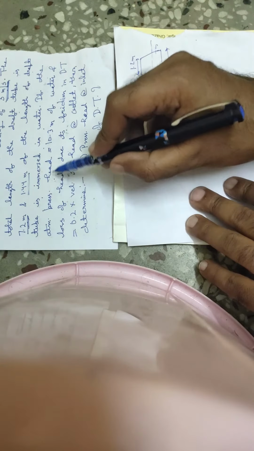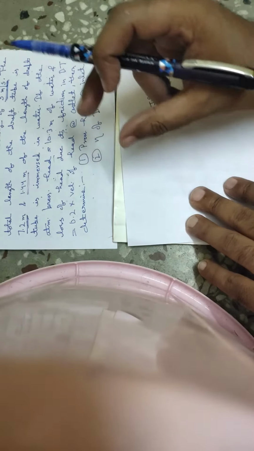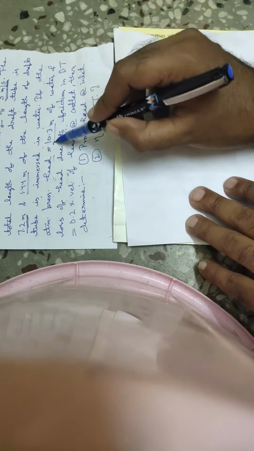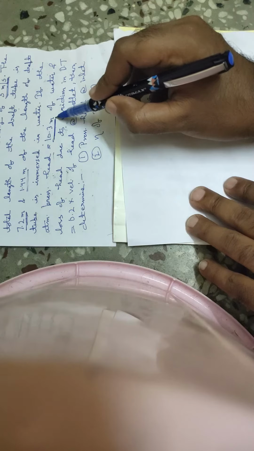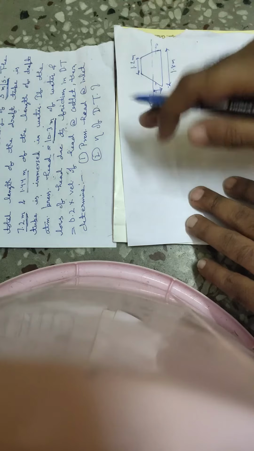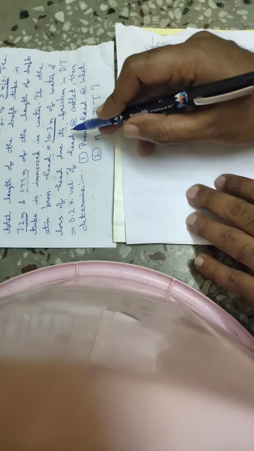If the atmospheric pressure head, now in the previous question atmospheric pressure head was not given, only the gauge reading was given. Here they have given the atmospheric pressure head is 10.3 meters of water, and the loss of head due to friction. In the previous question loss of head due to friction was not given, but here the frictional loss is given.